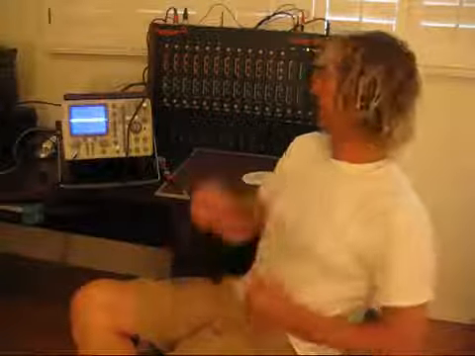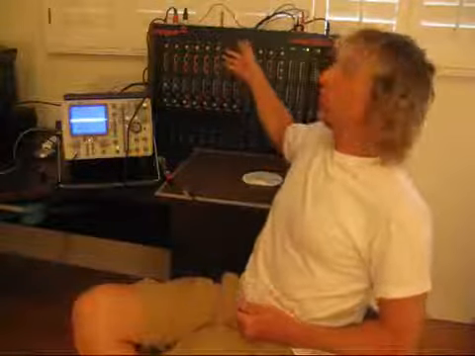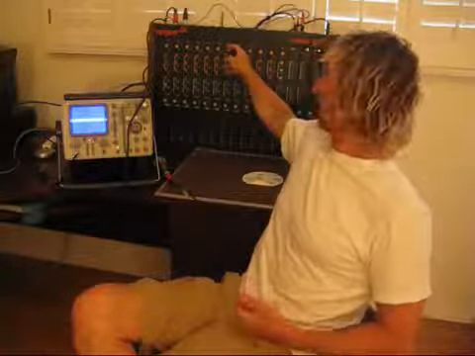In order to understand gain structure, there's two basic types of level controls that we deal with in audio gear. One of them is a gain knob, which is basically a little amplifier. The gain knob controls the amount of increase in volume or in level or in voltage to the signal that's coming in.